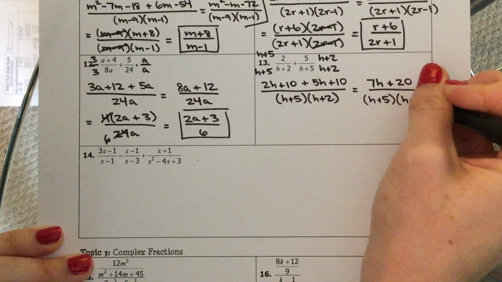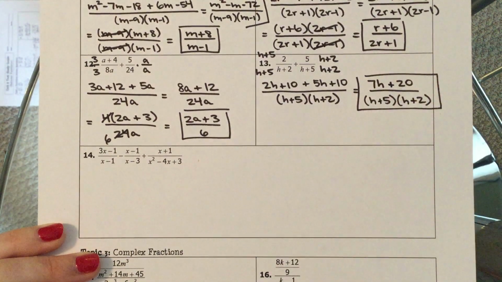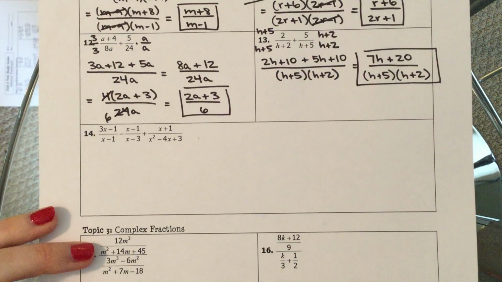The numerator doesn't have a GCF or really anything else you can do, so it actually is just going to stay like that. You could FOIL the denominator if you want to, but there's really no need to do that.